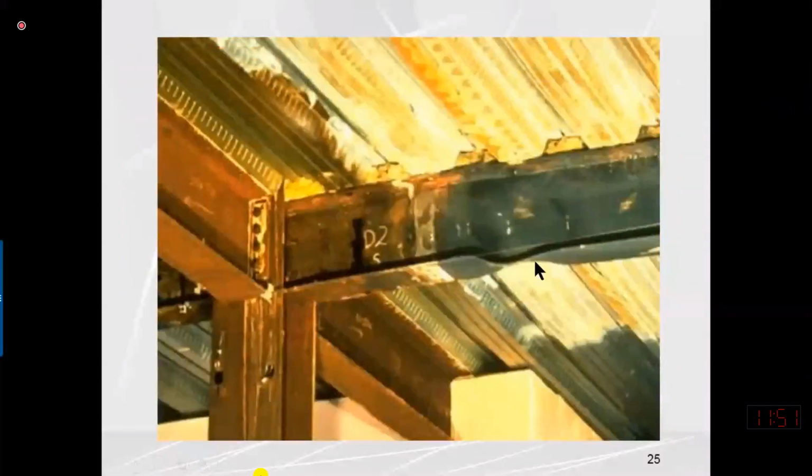Another example of flange buckling. So over the overall length, this beam did not bend. So overall stability is there, but the flange buckled at some portion. Why? Because its b over t ratio is very large, or bf over 2tf value is larger.